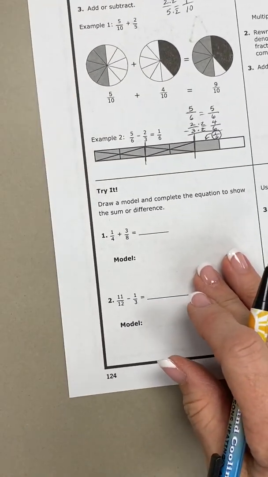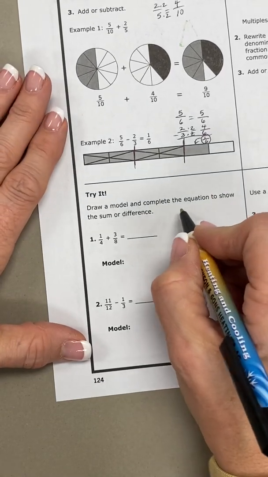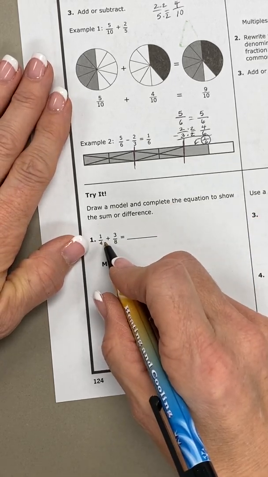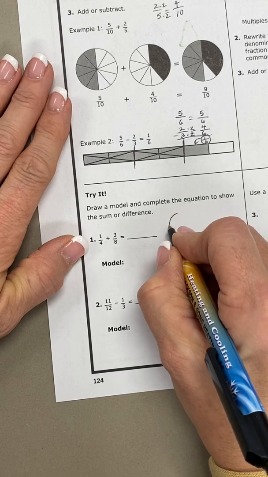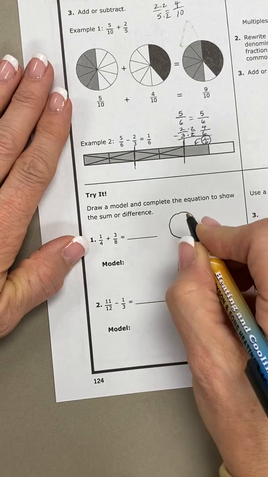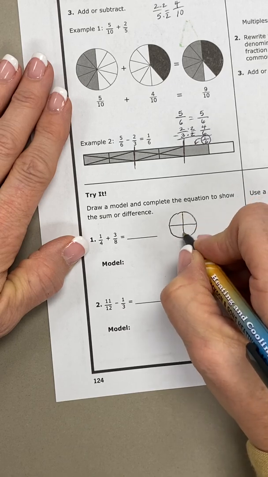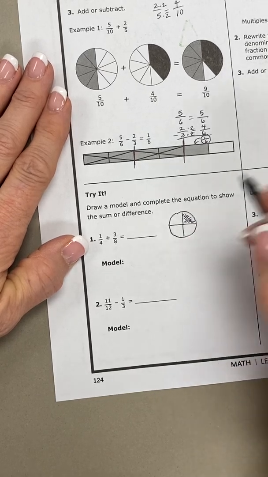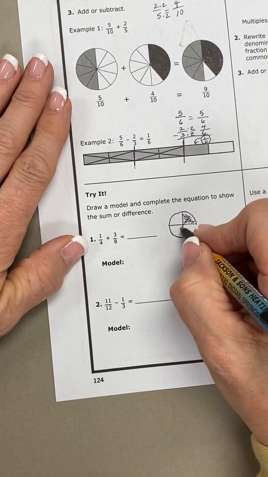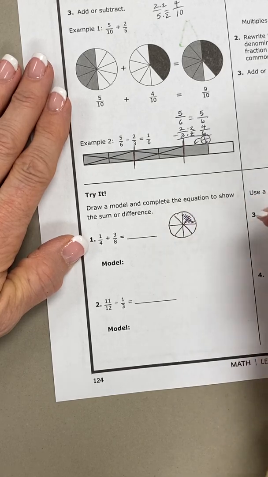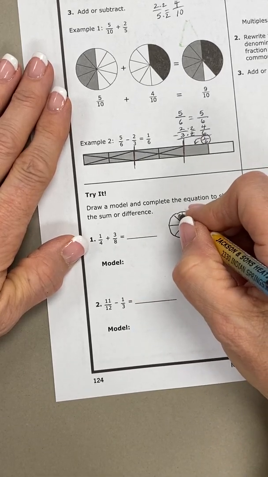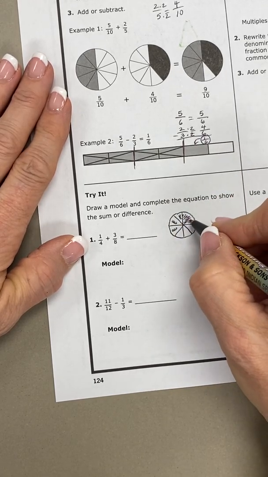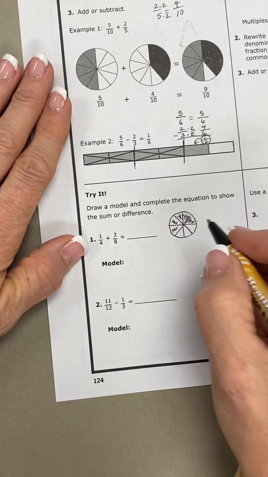Now at the bottom, they ask you to draw a model and complete the equation to show the sum or the difference. In this one we're going to start with 1/4. Here's your model of it, 1/4. That would be this part right here. Then you take the same thing and put it into eighths. You can do that by halving each half. This time I'm going to shade in 3 of those eighths. There's 1, 2, and 3. Now we can count 1, 2, 3, 4, 5 out of 8.